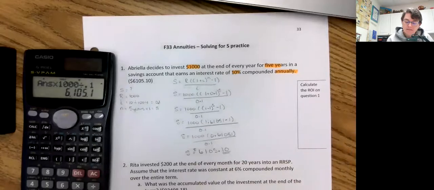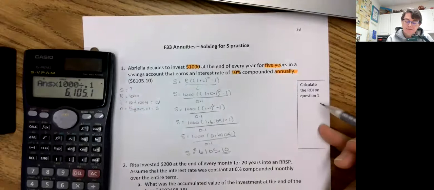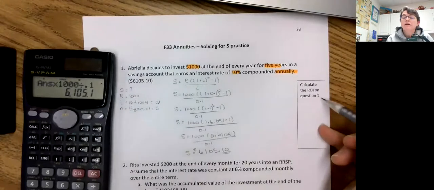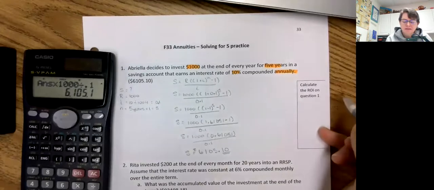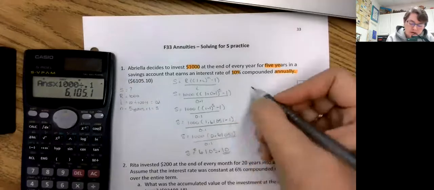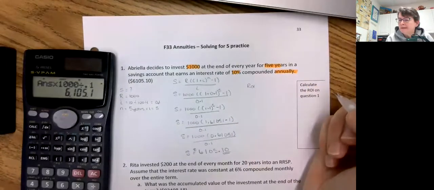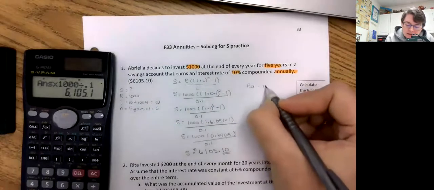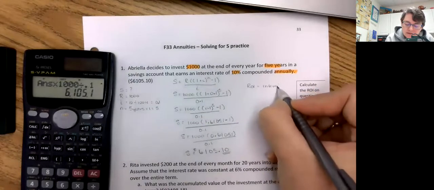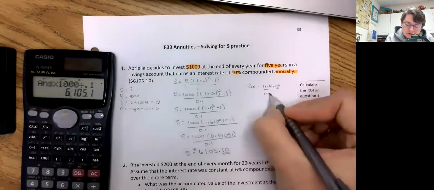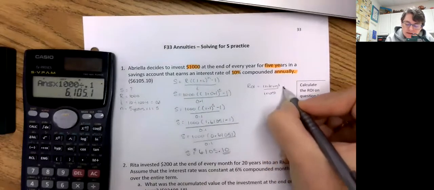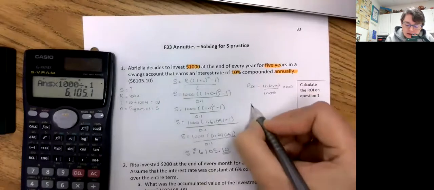Now I am going to ignore this for now, just calculate the rate of return. No, let's do it. Okay, so ROI, I just haven't done one on an annuity before, is going to be interest over investment times 100.